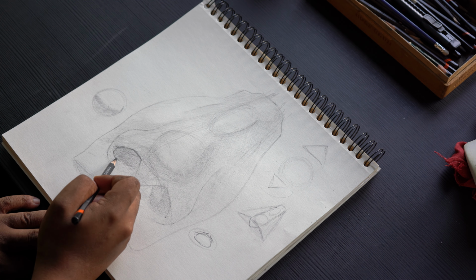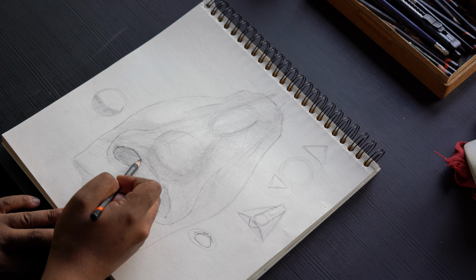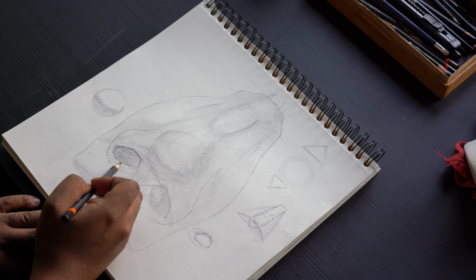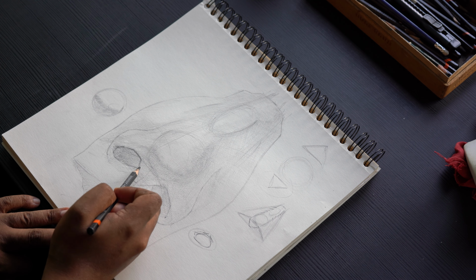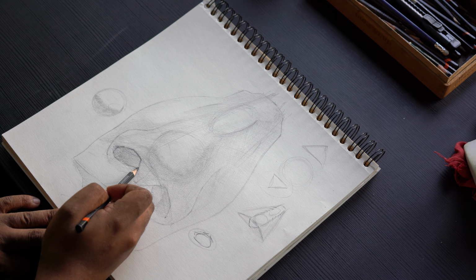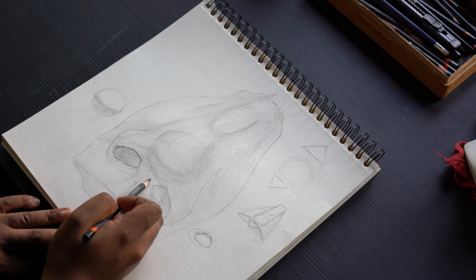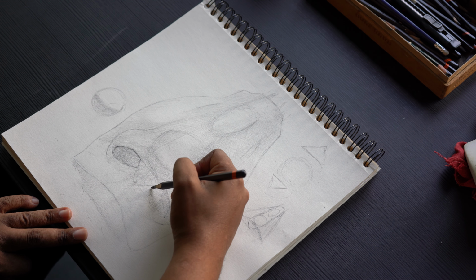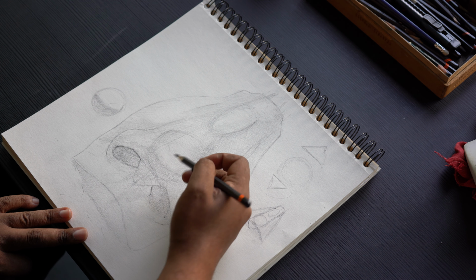And I'll start with this oval-ish shape here. And this particular end, once I start to connect back into the triangle, I will draw through the triangle and make sure I loop it around so I can connect it to the other nostril here.